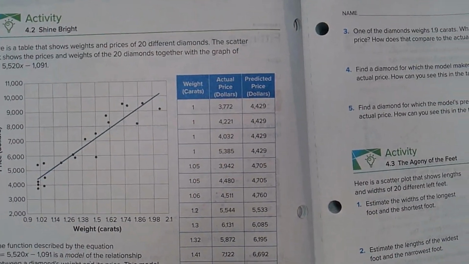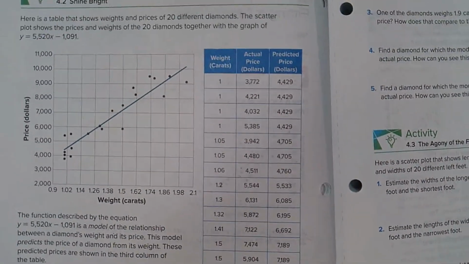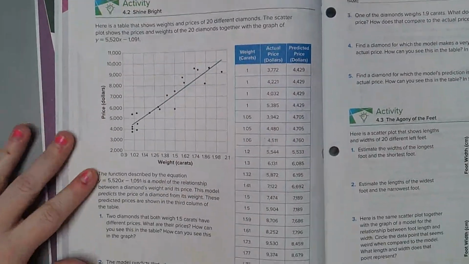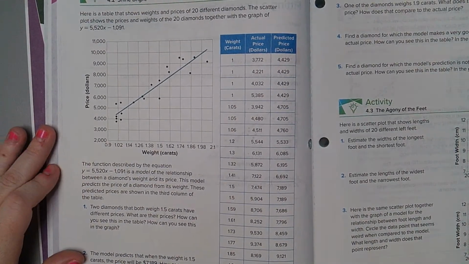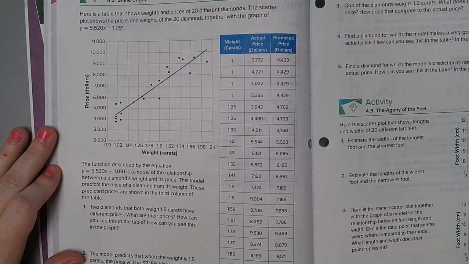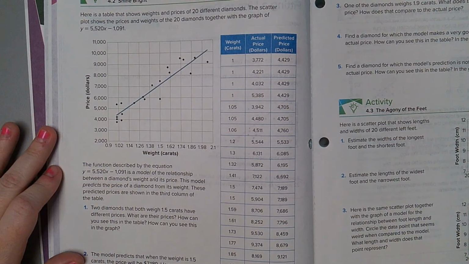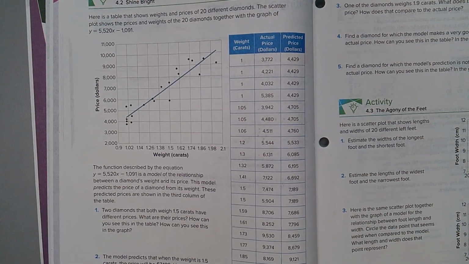Part 2. I have to move my camera up so you guys can see it all. So here's a table that shows weight and price of 20 different diamonds. I believe we saw this graph in lesson 1. So here's the table.